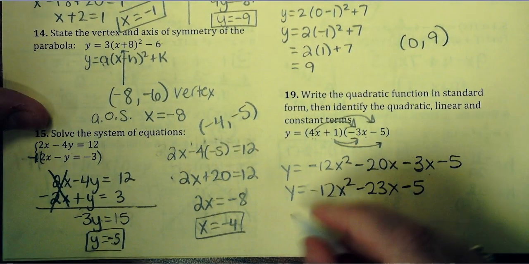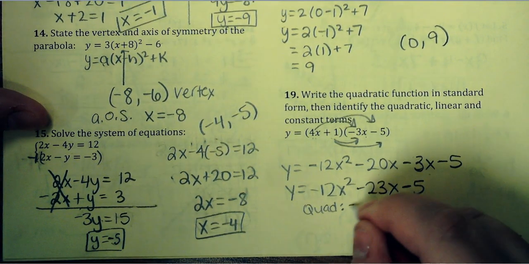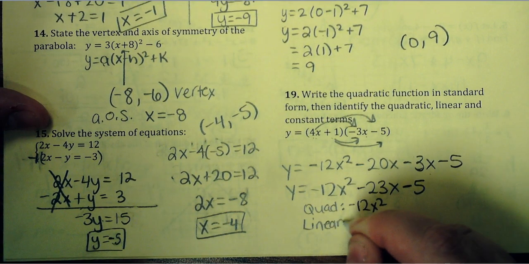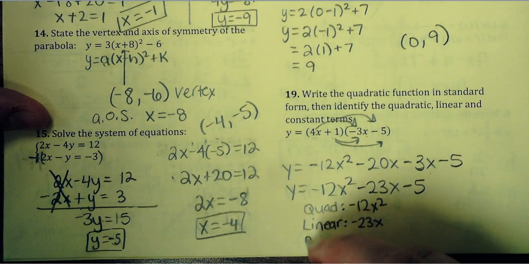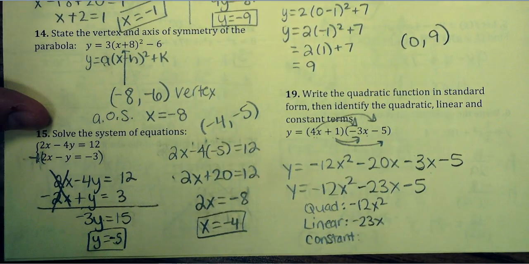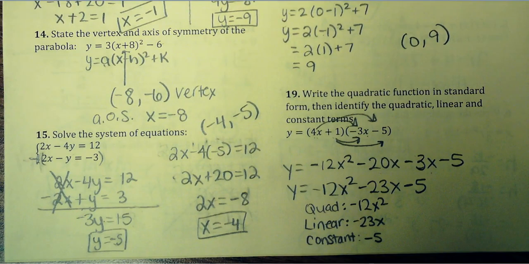Okay, now in terms of this, your quadratic term is the term that's squared, so negative 12x squared. Your linear term is the term with the plain x, so negative 23x. And your constant is always just a fancy way of saying the plain number. That's going to be negative 5 for this problem.